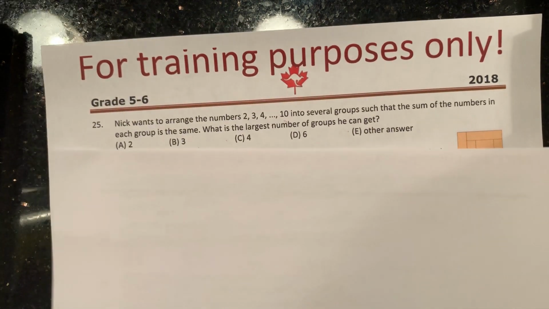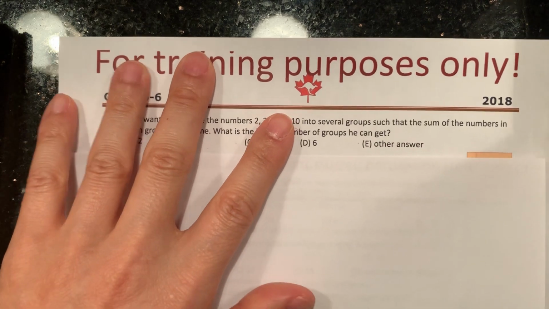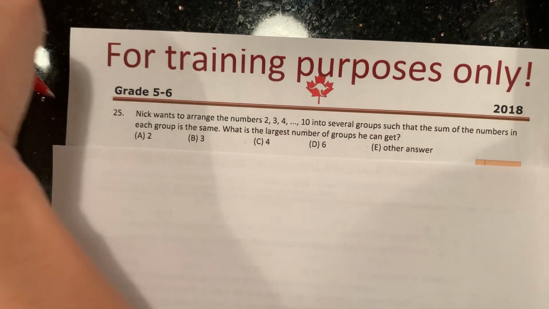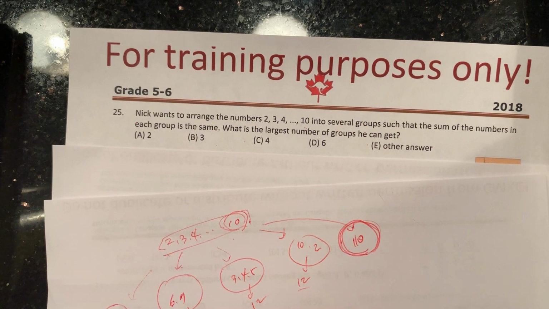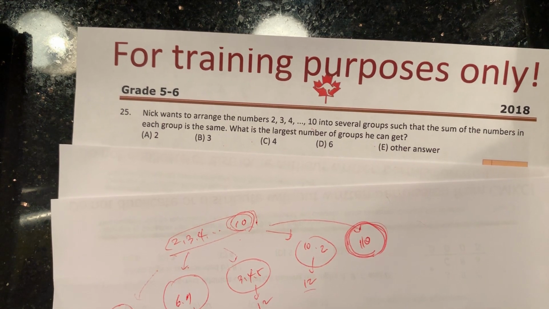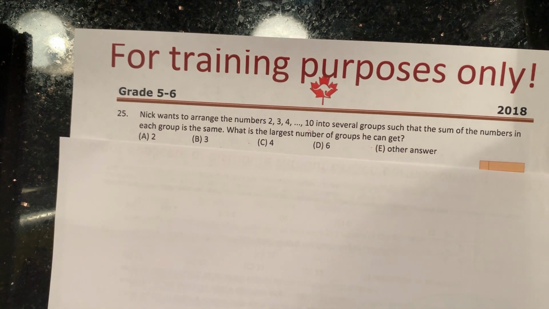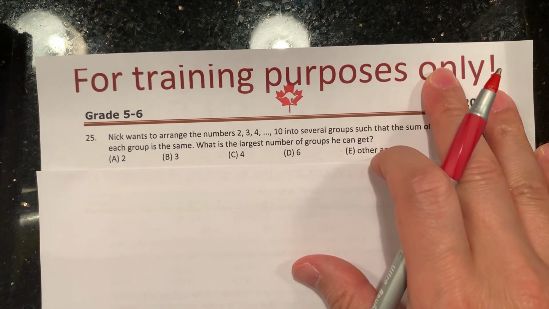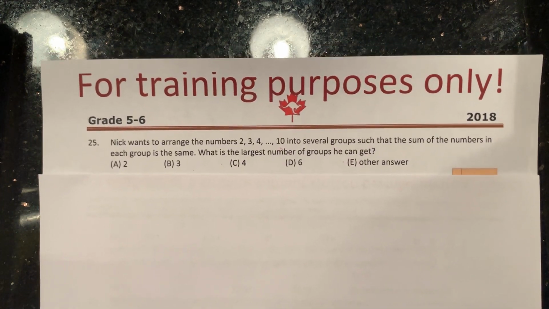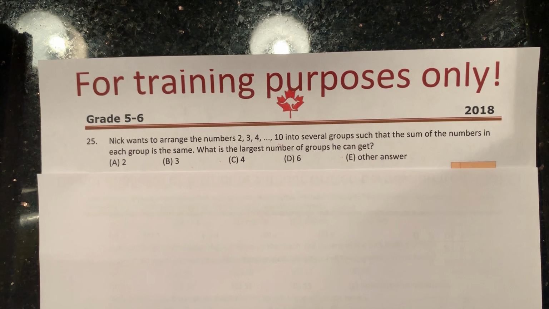So now let's assume we are going to solve this problem. One way is you can keep trying to group these numbers in this way or that way, hopefully in some systematic way, until you find groups for which the sum of each group is the same.